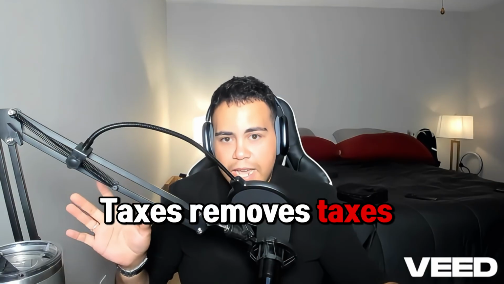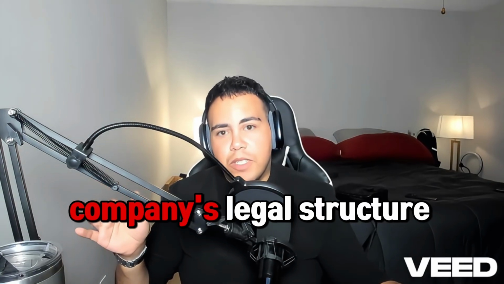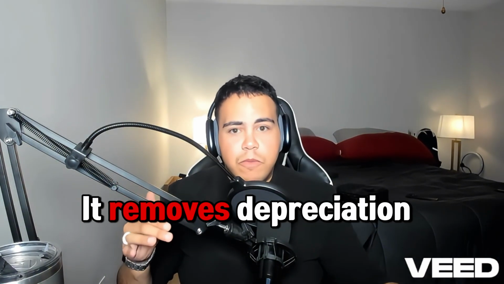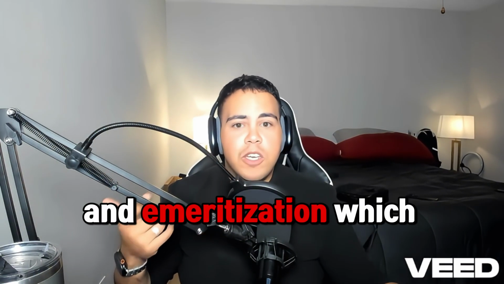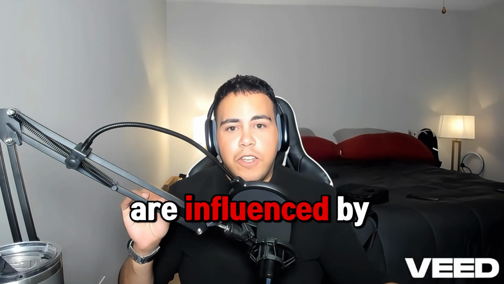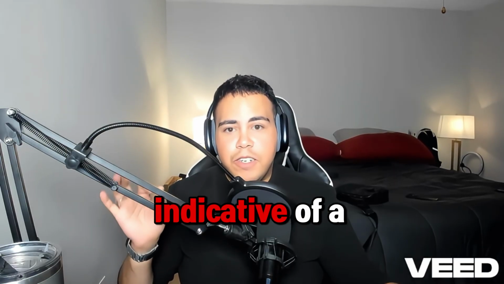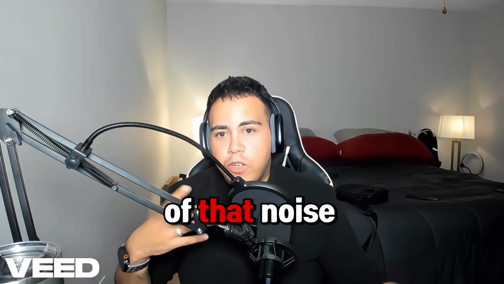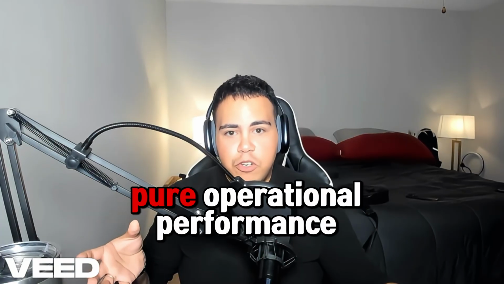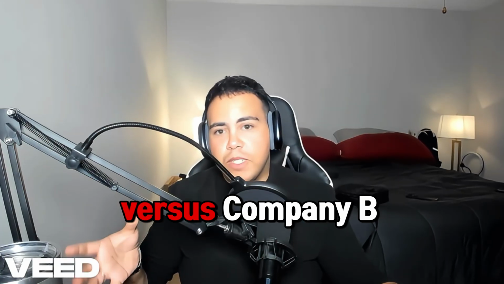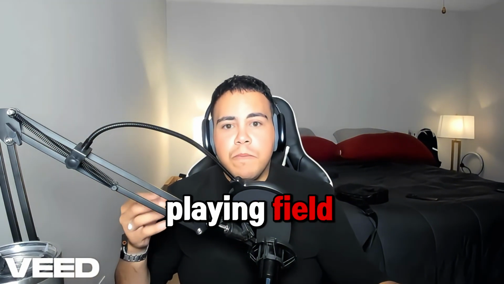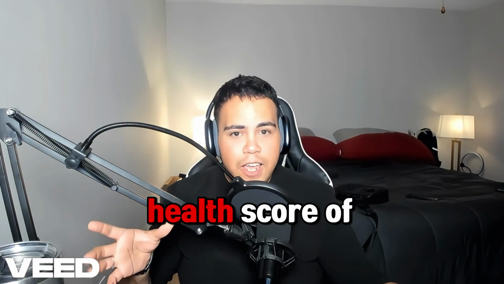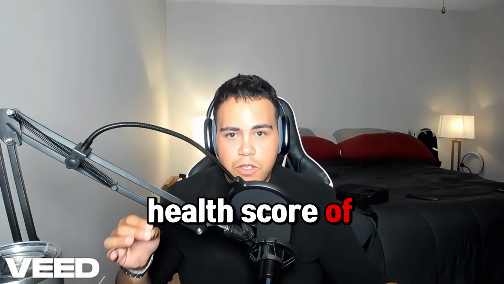Taxes. It removes taxes, which can differ based on the company's legal structure or geography, making firms easier to compare. Accounting. It removes depreciation and amortization, which are non-cash accounting constructs that are influenced by assumptions and not indicative of a company's ability to generate cash. By stripping all of that noise away, an investor can compare the pure operational performance of company A versus company B on a level playing field. It's a standard metric for valuing mature companies, and it is looked at as a health score of the company.